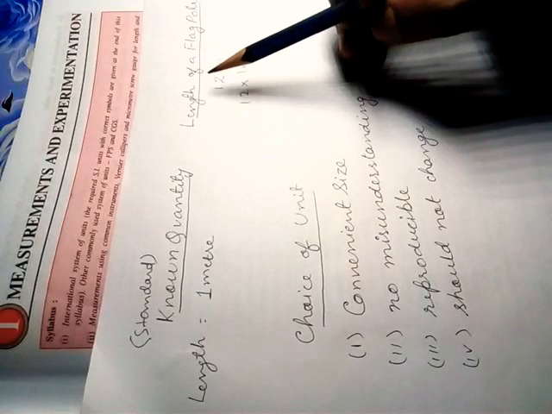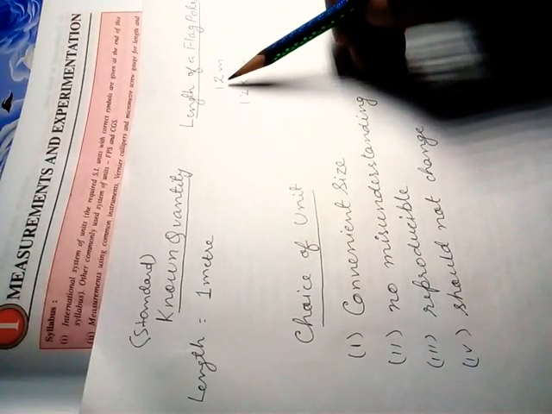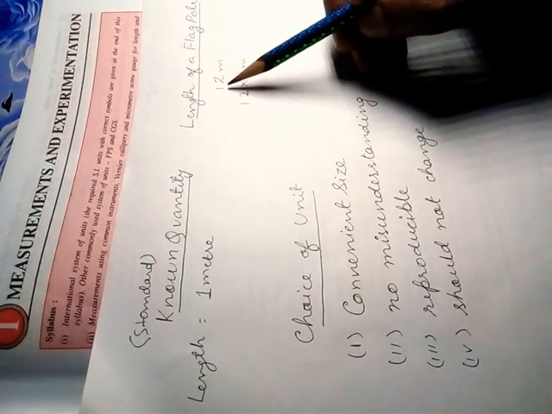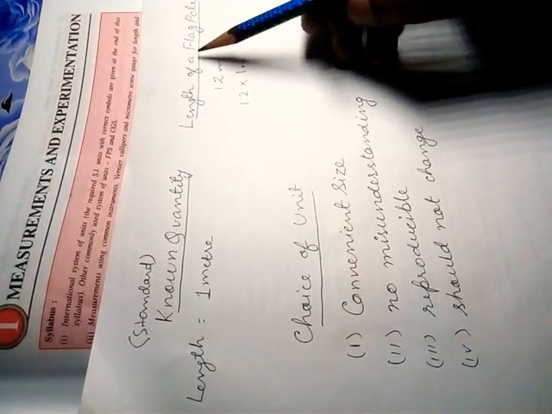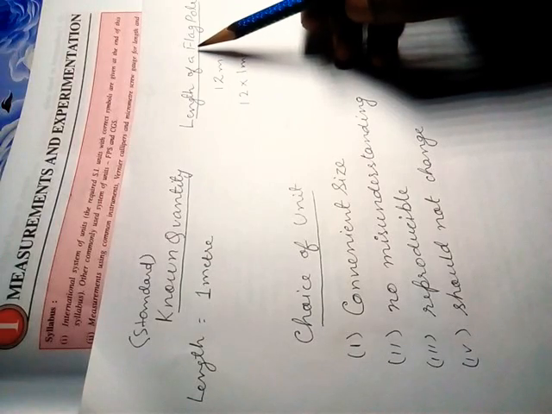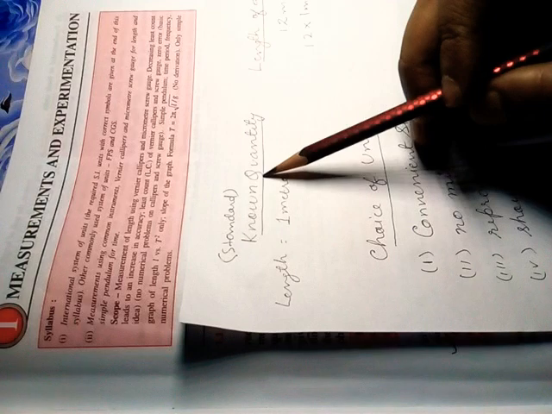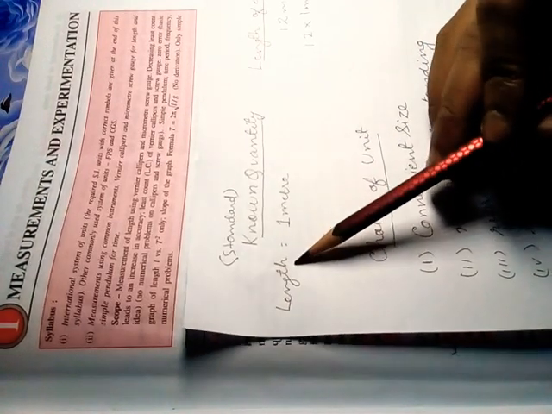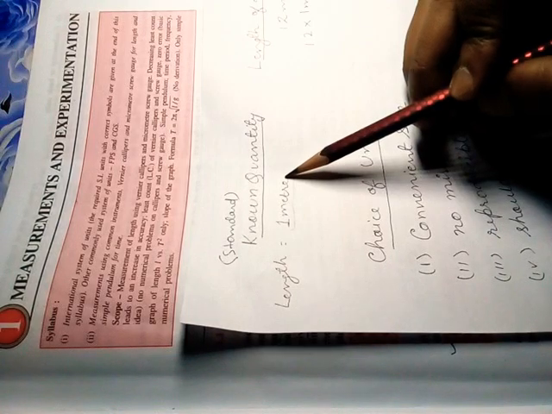You can see here, suppose we are finding out the length of a flagpole, and let's assume that the length of the flagpole is 12 meter. So this is the quantity that we need to find out the length for, and this is our standard quantity. The standard quantity of length, we all know, is 1 meter.